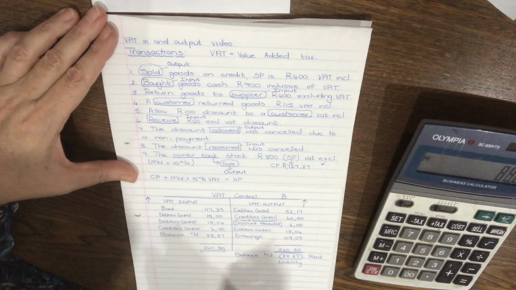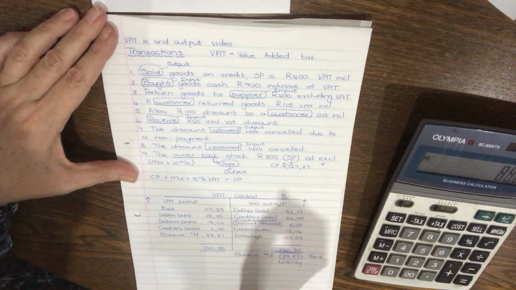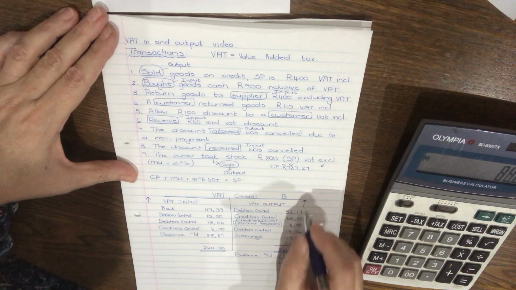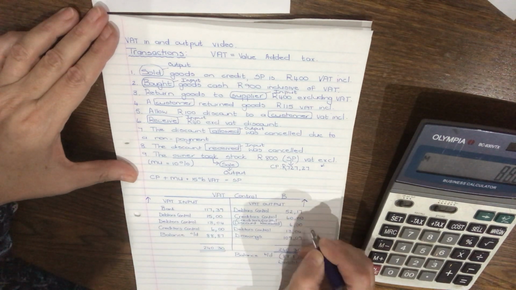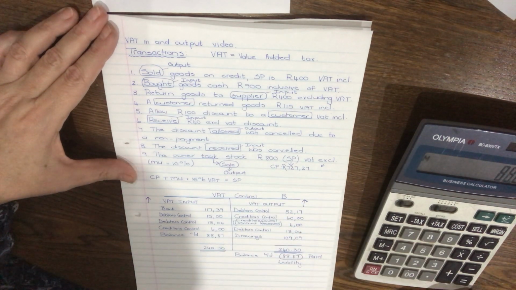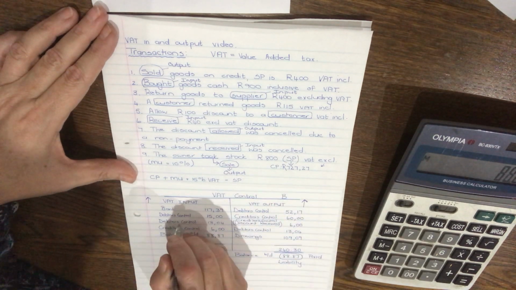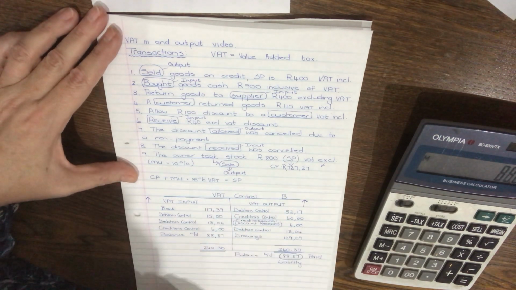Important thing to remember is that VAT output is on the credit side, VAT input on the debit side, but when VAT output increases, it's on the credit side. When VAT output decreases, it's on the debit side, and the other way around.